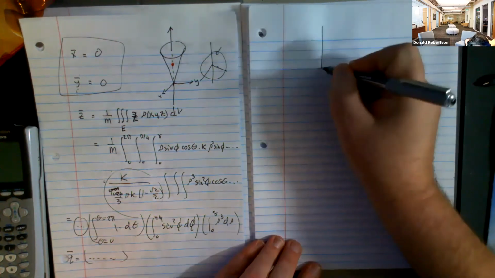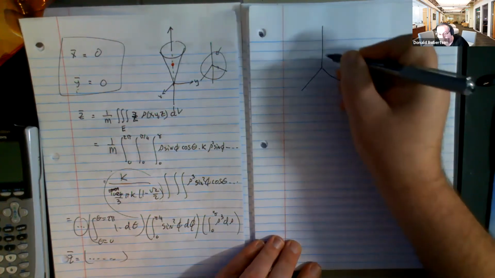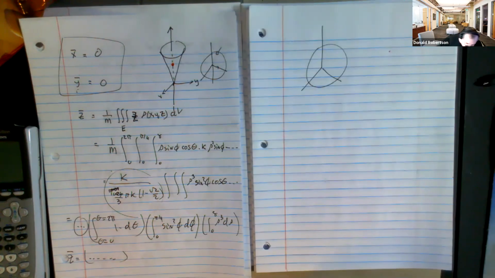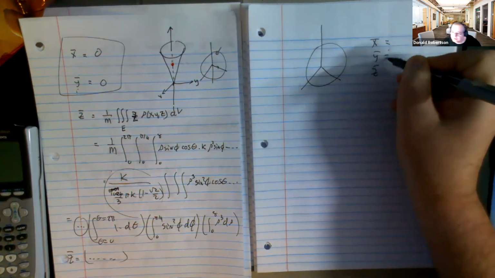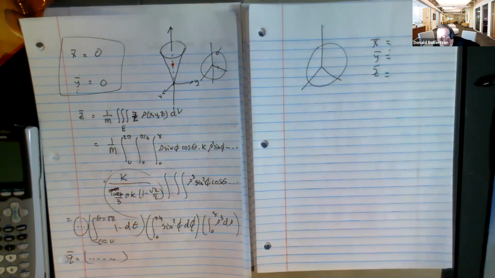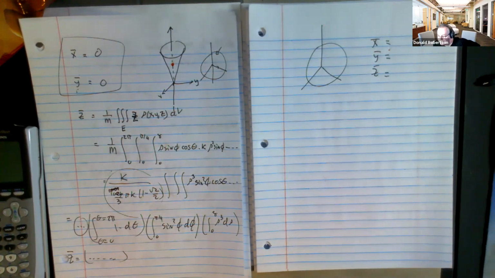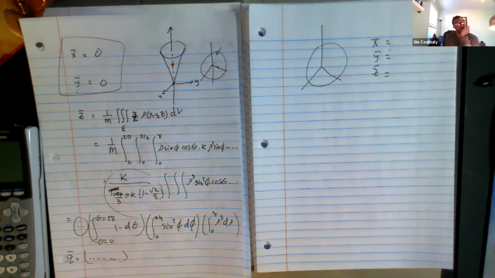A sphere in 3D space, a horrible thing to draw. If it was just a sphere and the density function was K, I already know where X bar, Y bar, and Z bar are. I don't need to do any math. Where is the center of mass of a sphere? The origin? Yeah.